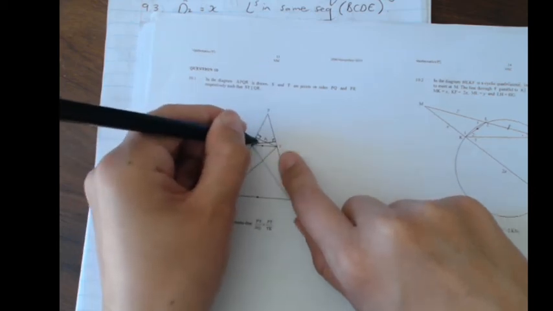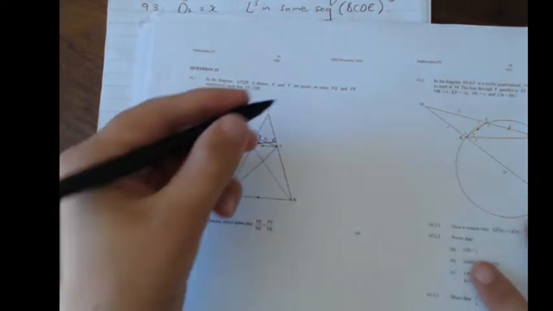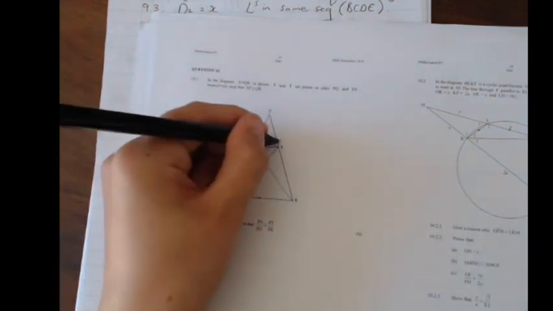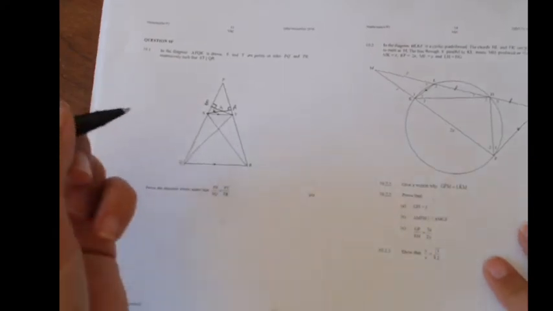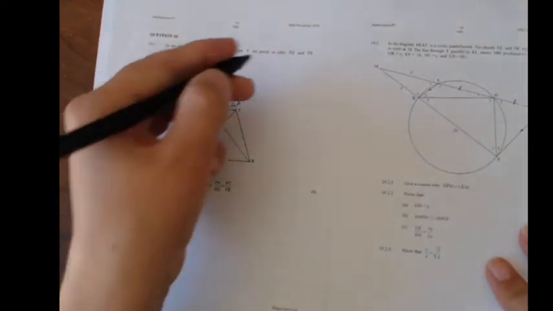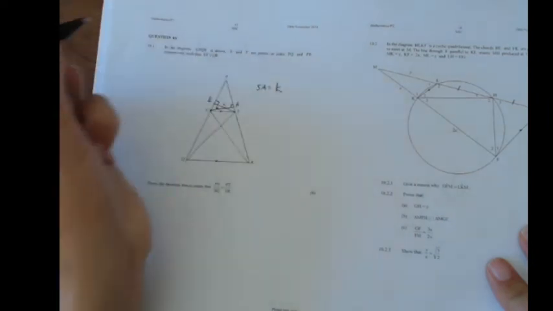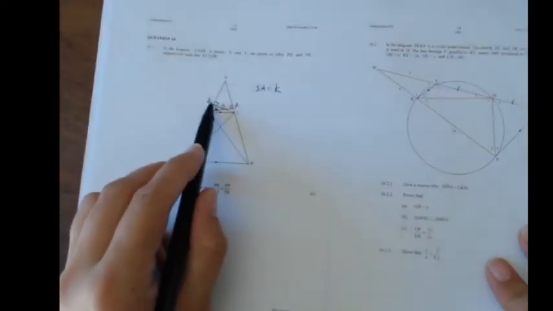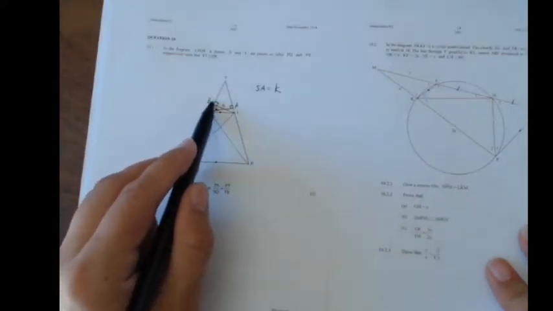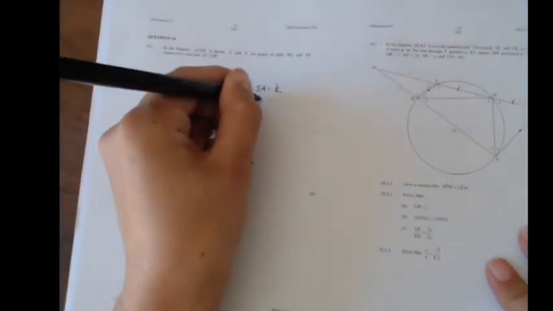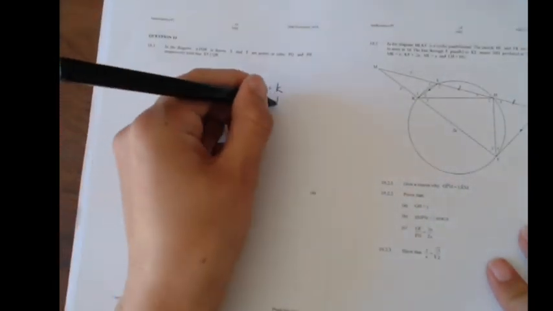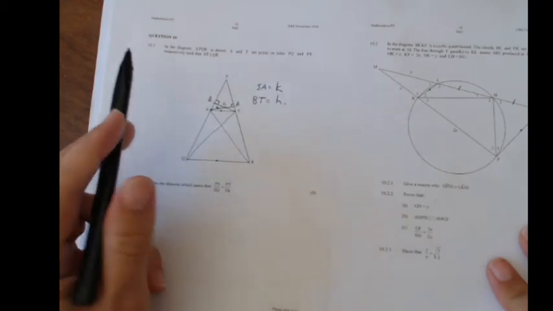Let's call this line here K. Right, and I'm just going to also put in A and B there, just so I can say SA is equal to K, just to make it clear which one is which, and TB or BT is equal to H. Right, the perpendicular height there.